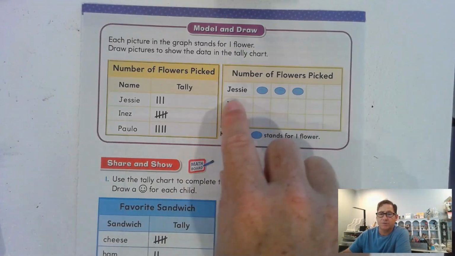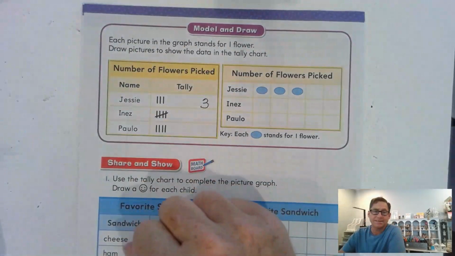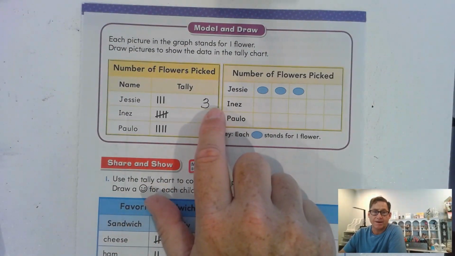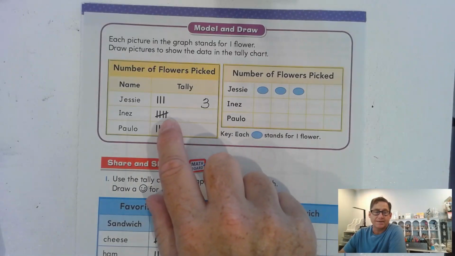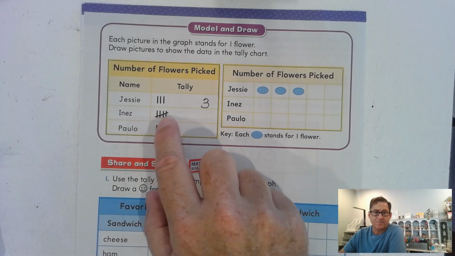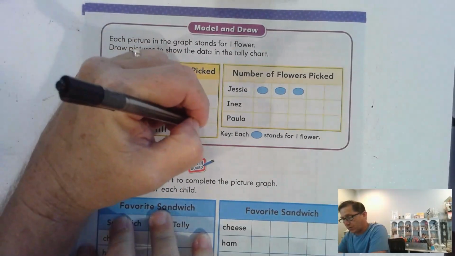Now, before I would draw the pictures, I would actually write the frequency right next to the tally chart. So Jesse had 3, so I'm going to write in the number 3. Inez had 5. Remember that whenever we have this set of 4 and one diagonal, that means 5. And then Paulo had 4.